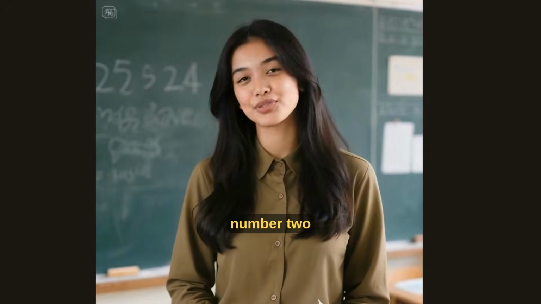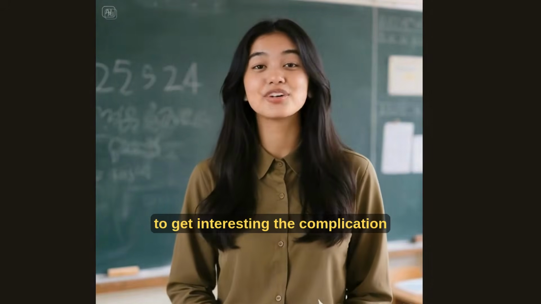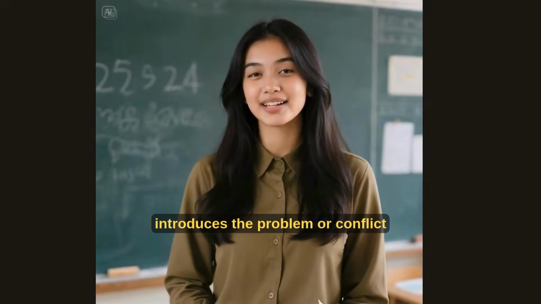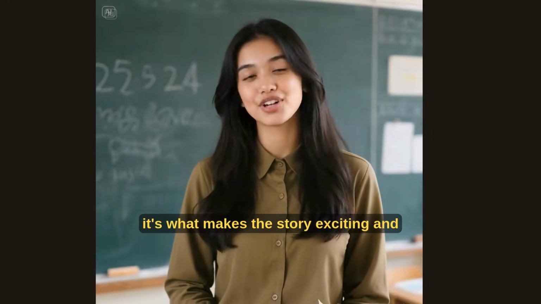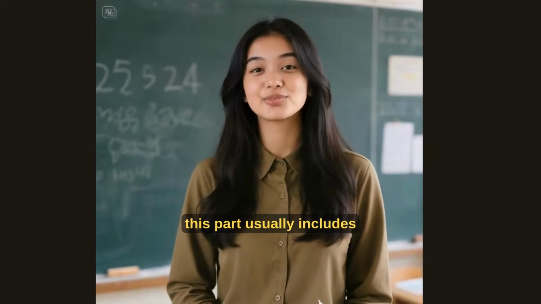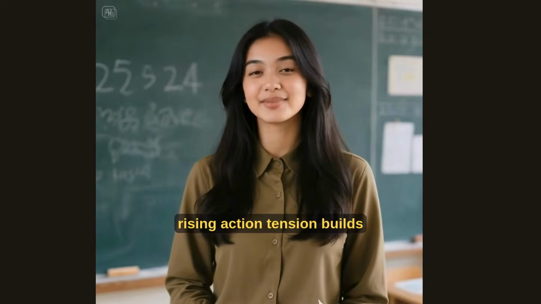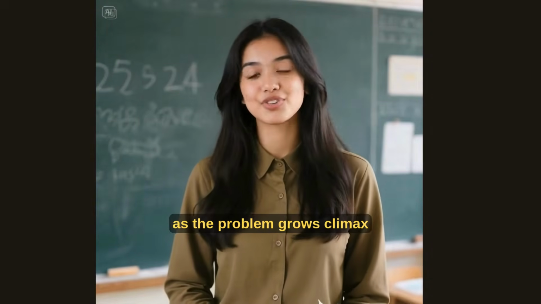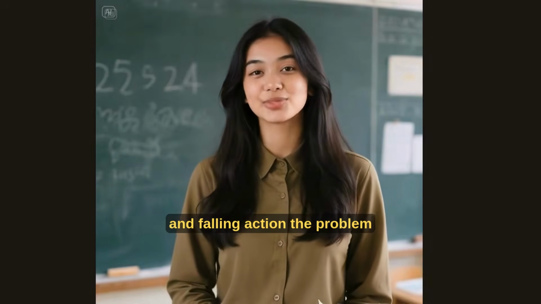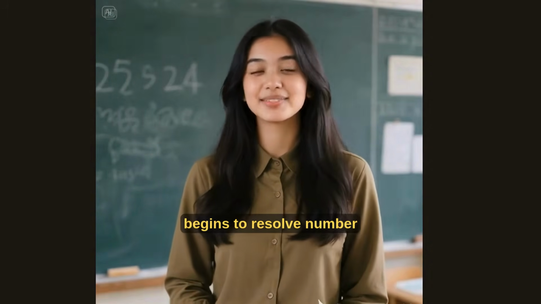Number two. Complication. This is where the story starts to get interesting. The complication introduces the problem or conflict. It's what makes the story exciting and gives the characters a challenge to overcome. This part usually includes rising action, tension builds as the problem grows, climax, the peak or most dramatic part, and falling action. The problem begins to resolve.